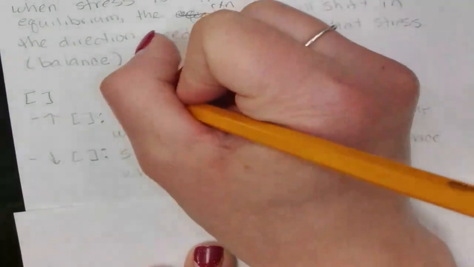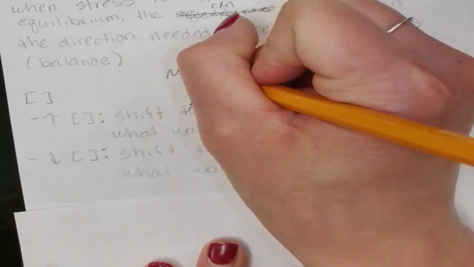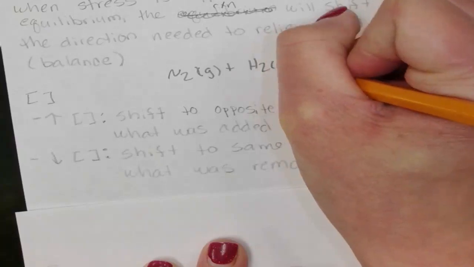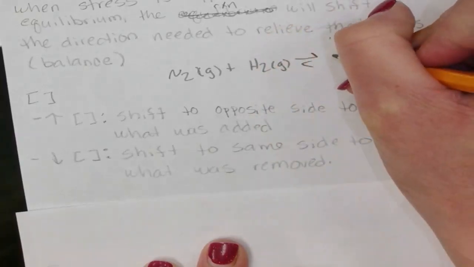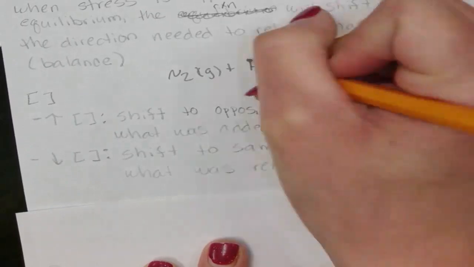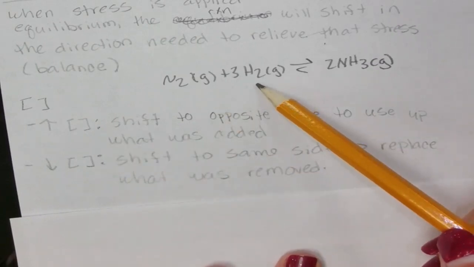So if we wanted to go back to the same equation where we had nitrogen, hydrogen, and ammonia gas, and we've looked at this. All right, so what does that mean? If I add hydrogen gas, I need to use up what's been added.